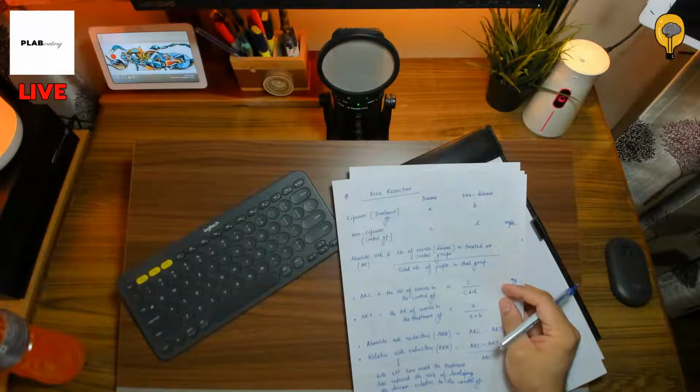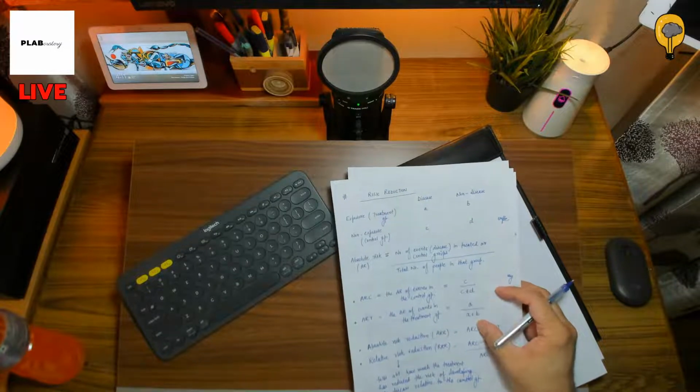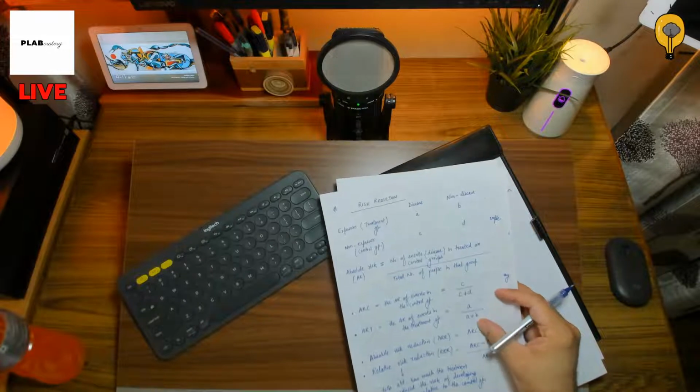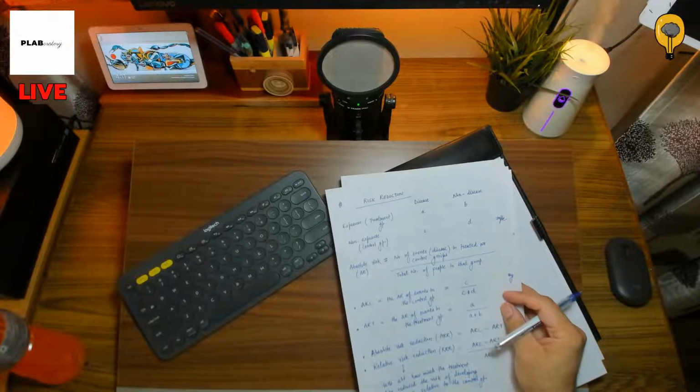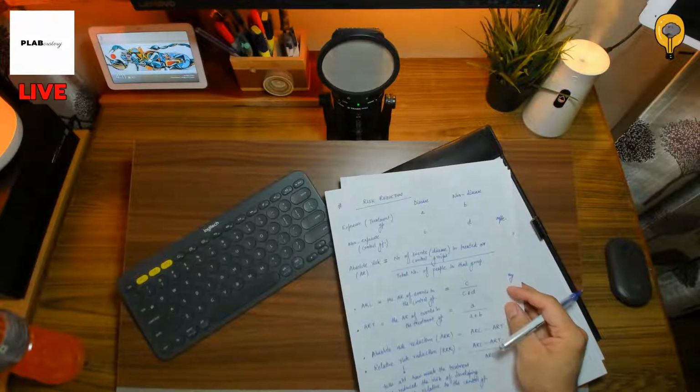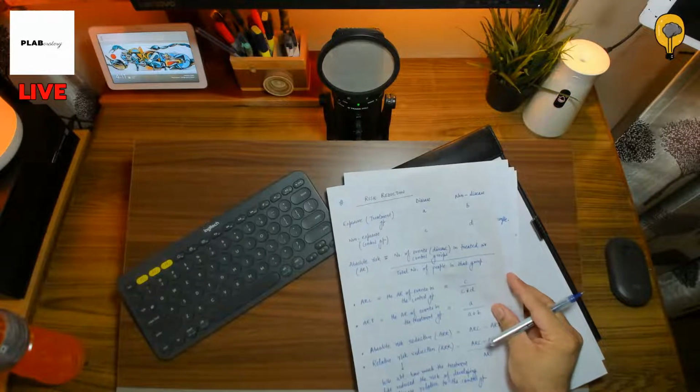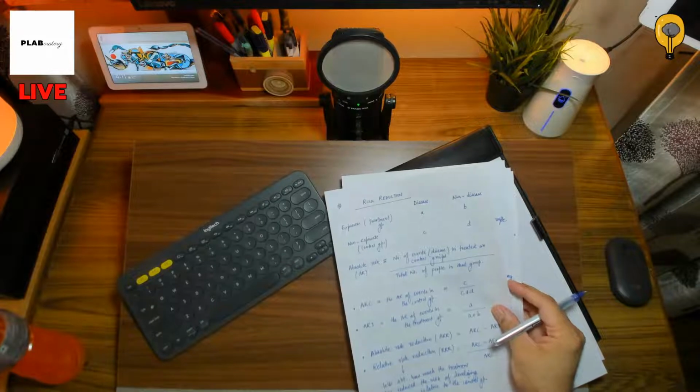Just like that in the treatment group. Risk reduction would be to subtract the treatment one from the control one. That is absolute risk of the control minus absolute risk of the treatment, because we have reduced the risk. Relative risk reduction is risk reduction divided by absolute risk of the control group.